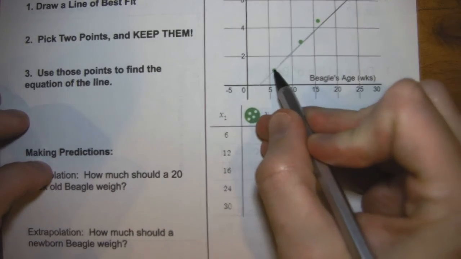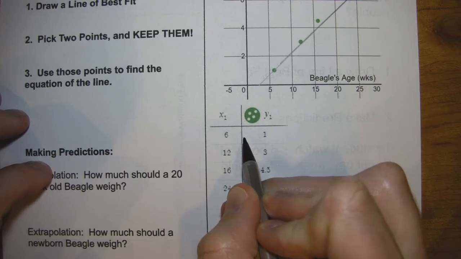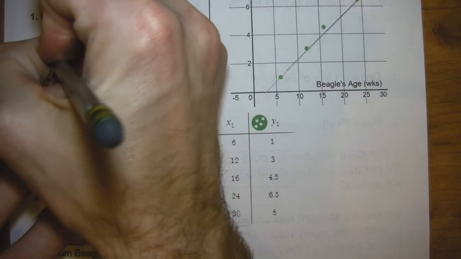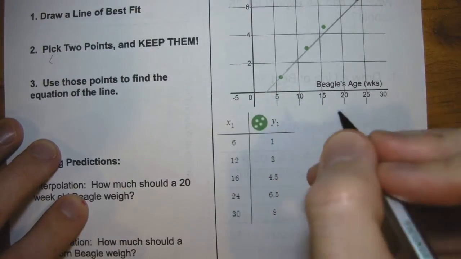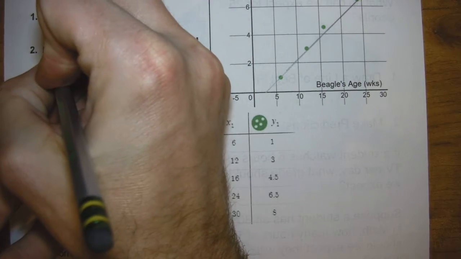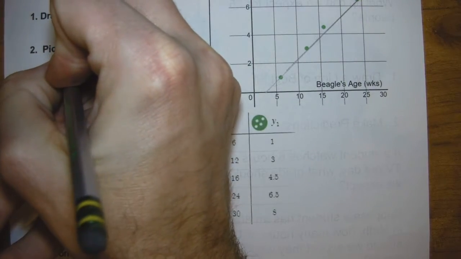All right, so for example, this very first data point, 6, 1, is one of the points that does happen to hit on the line. So I'm going to write that down. I know that at 6 weeks of age, it looks like we're dealing with 1 kilogram worth of weight. So 6, 1.